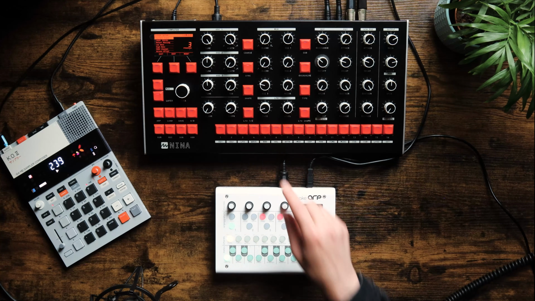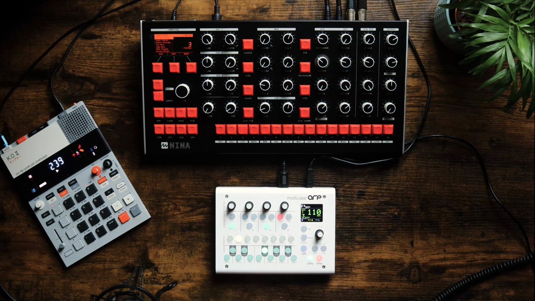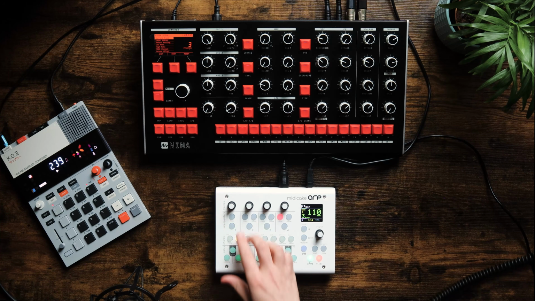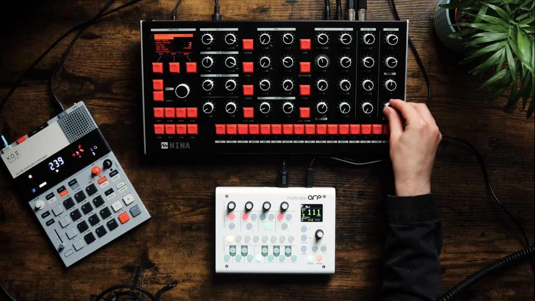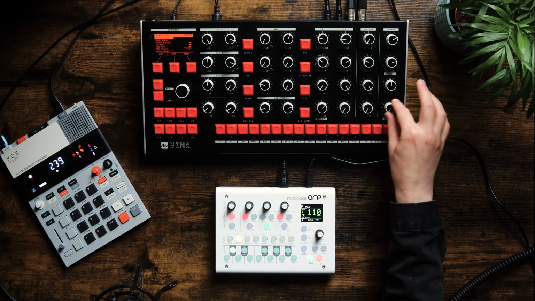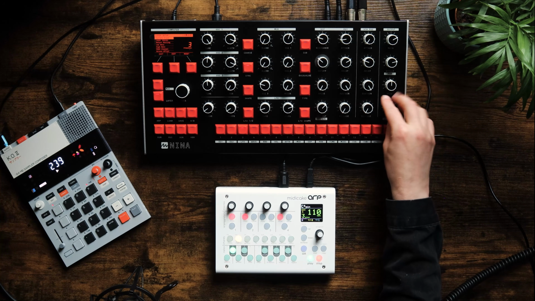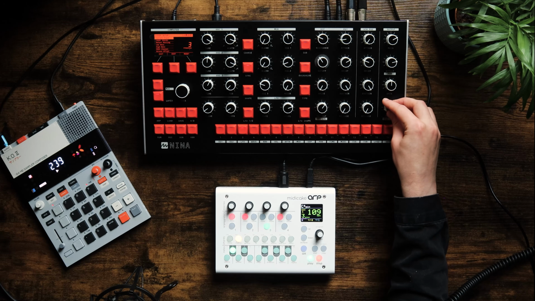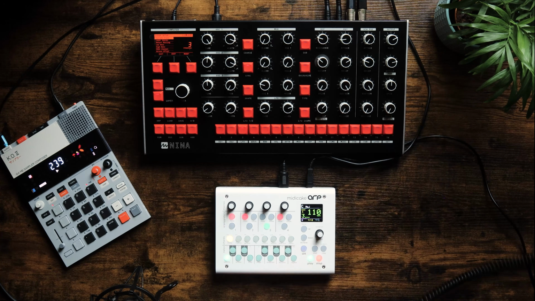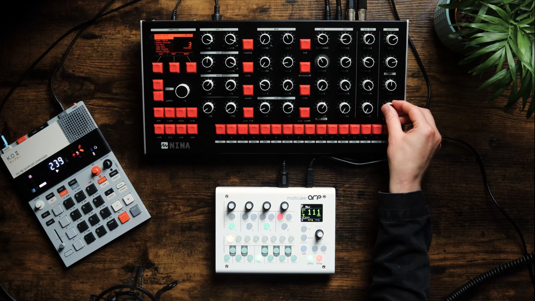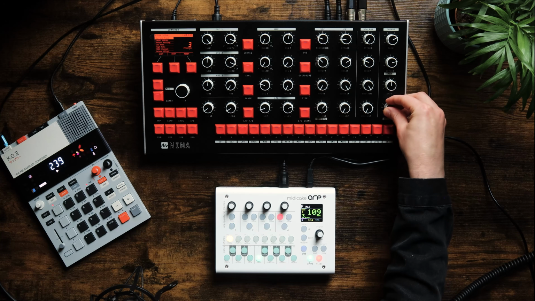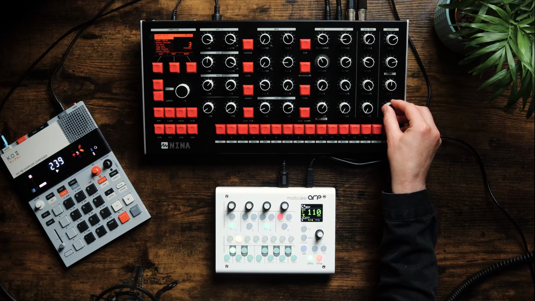On layer 3, I have this little sound, and I was using the morph control. The Nina can store 2 sounds per preset to make this wobbly sound, which doesn't actually sound very good on its own, but I think in the context of the track, it kind of works in a weird way.